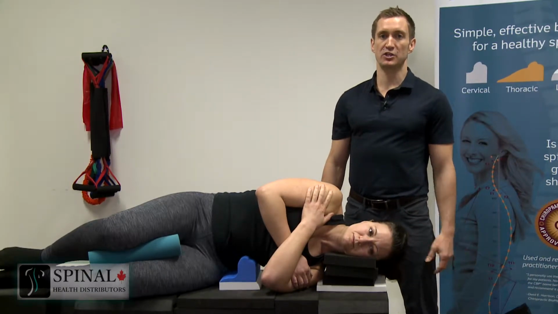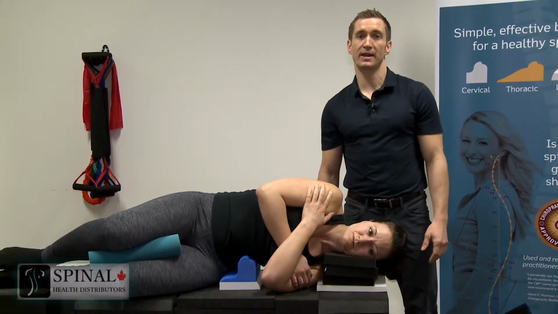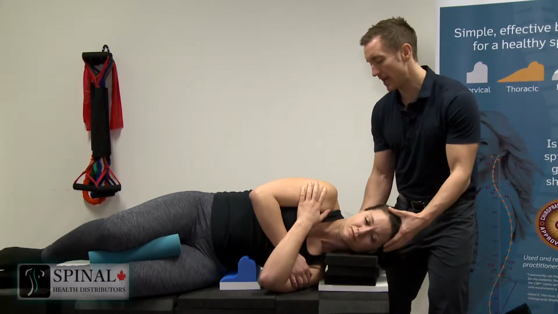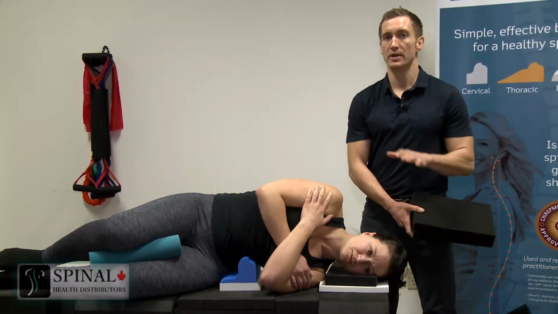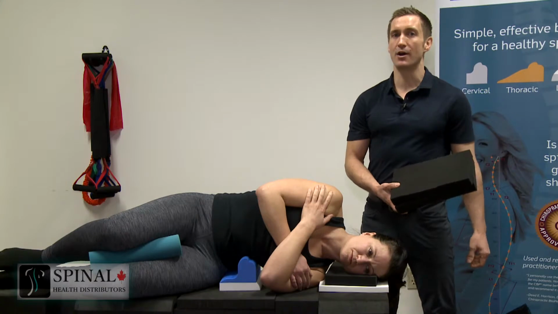Now, if my patient had a large right head translation, so the head was shifted to the right in their standing posture, and we wanted them to traction their head left, we could simply give them a smaller pillow or less support at home so that their head translates or shifts left while they're laying on the Scoliroll.